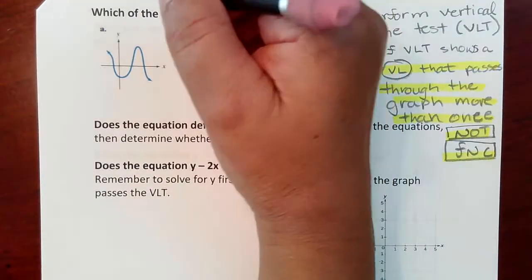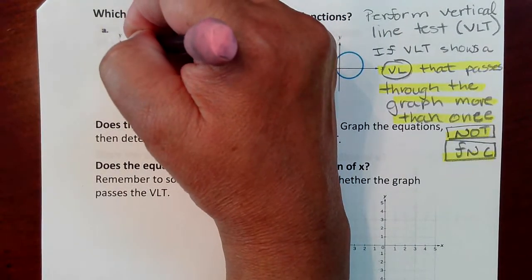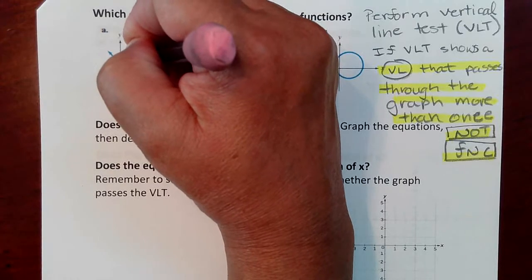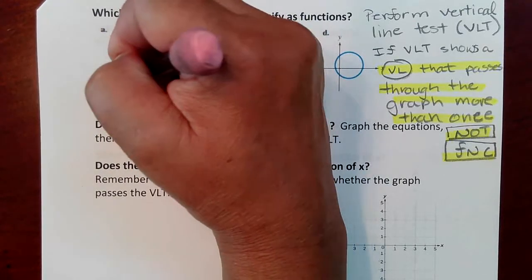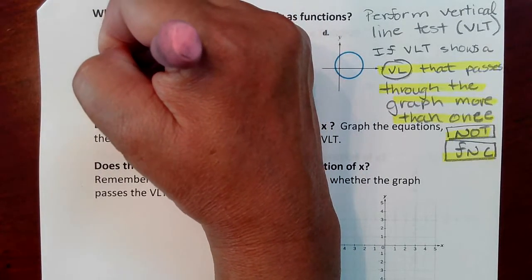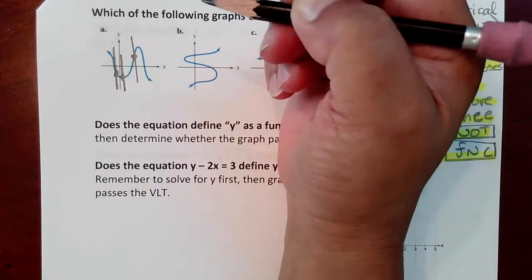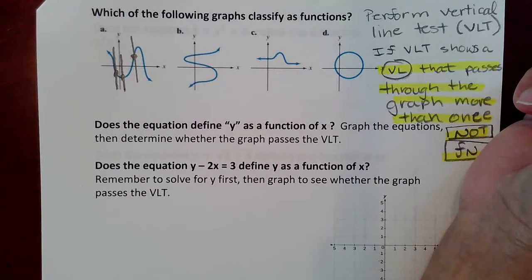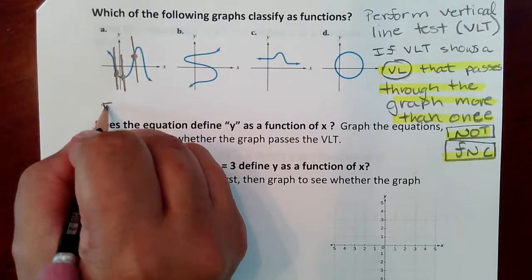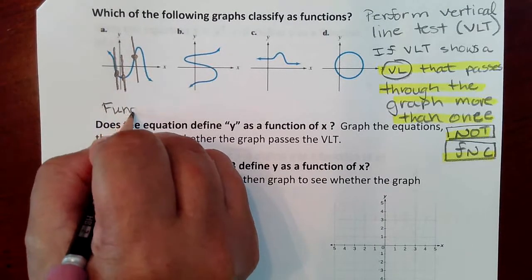So in this particular problem, notice that whether I pass the vertical line through the graph here or here, no matter where I pass it through the graph, it only passes through the graph one time. So this one does pass as a function.